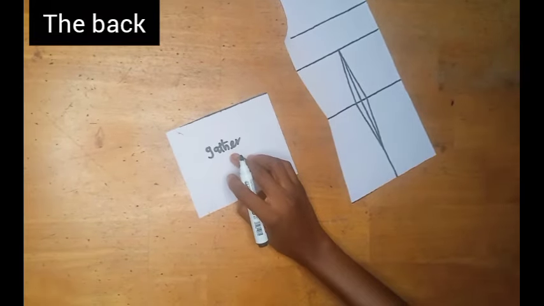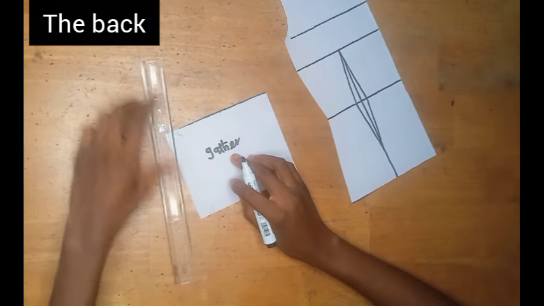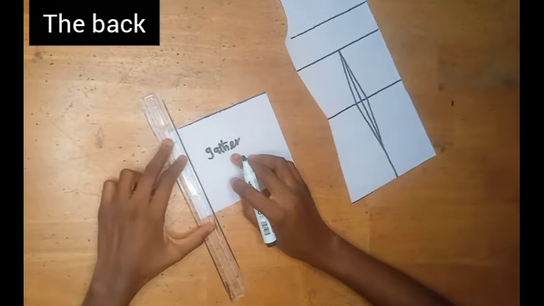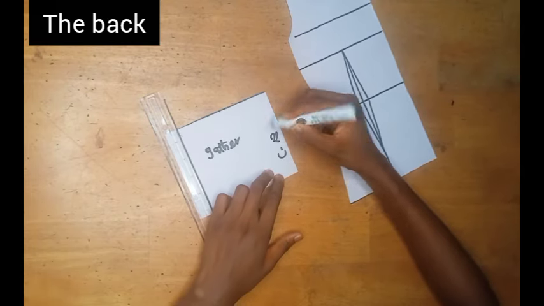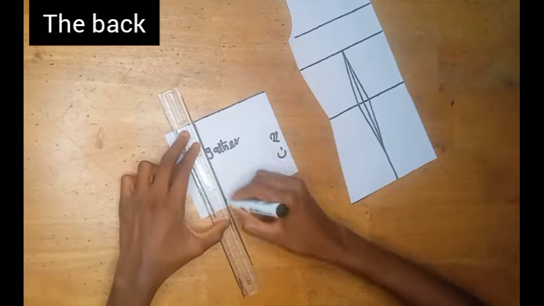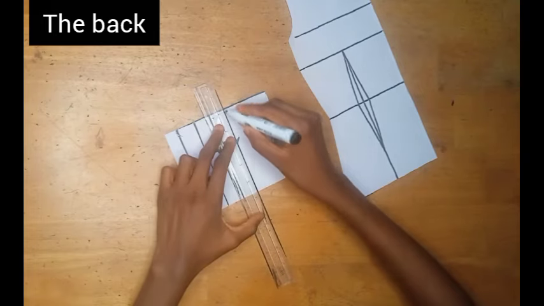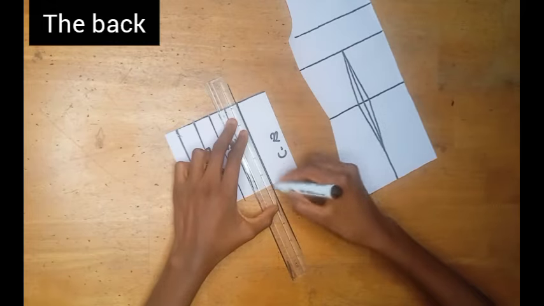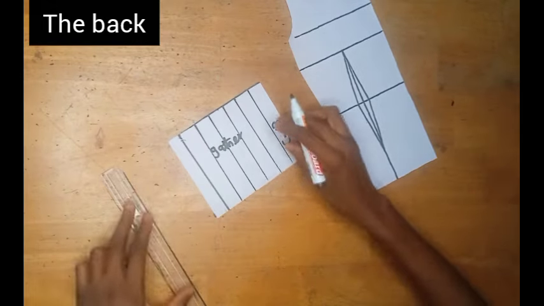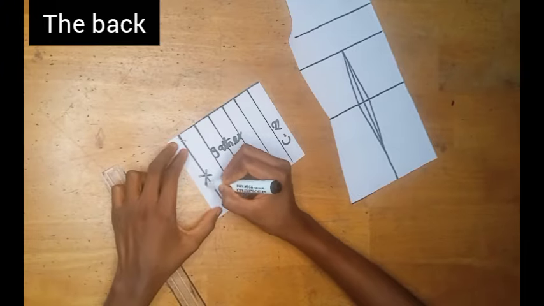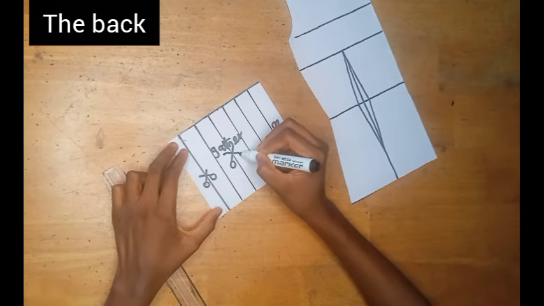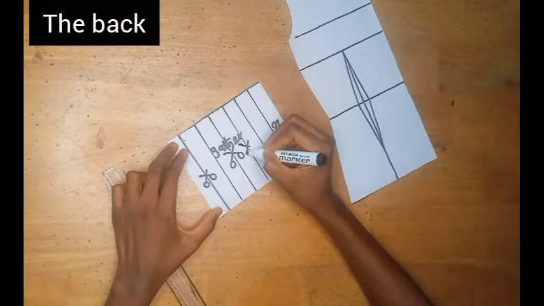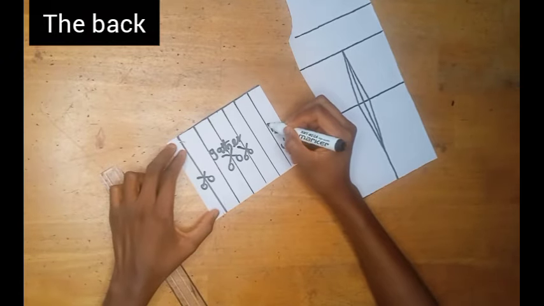So I labeled gather, and I'm going to use my ruler to draw in the lines where we're going to be cutting, or sort of a guideline where we're going to be cutting. I labeled center back also, so I know that this is where the center back is. So I'm going to be inputting signs like scissors to show that you're actually going to be cutting on these lines, right? This sign shows that you're going to be cutting on these very lines.